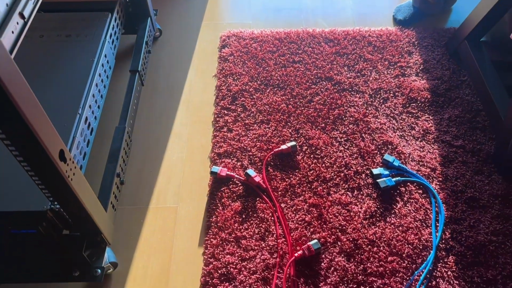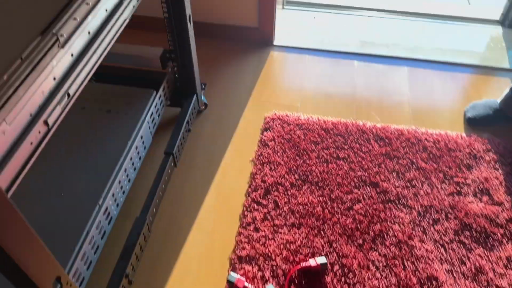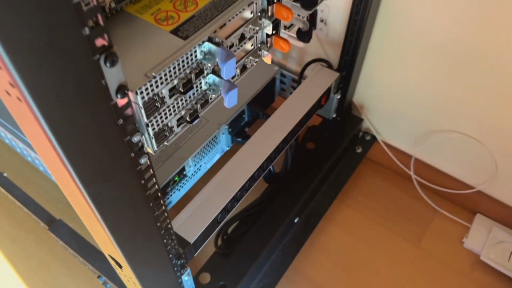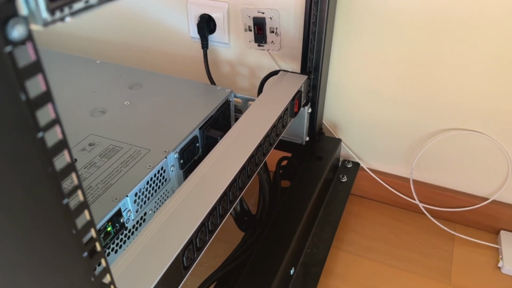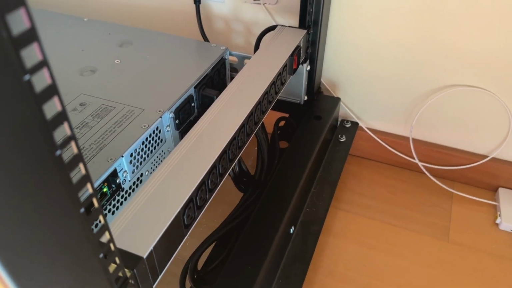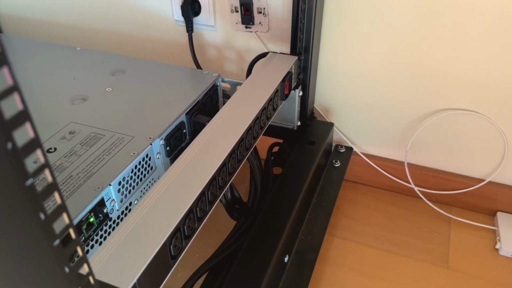And so now, what I will be doing is connecting everything with these new cables. I also bought a different PDU, or actually I guess it is a PDU, but it is a dumb PDU. I couldn't find any decently priced managed PDUs, so I could switch off individual ports.